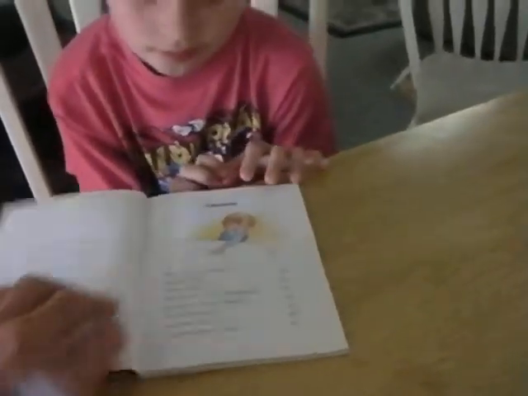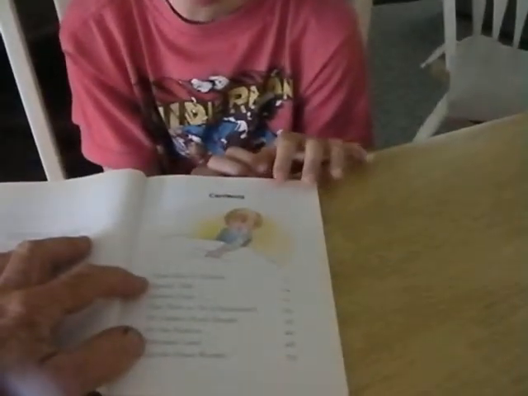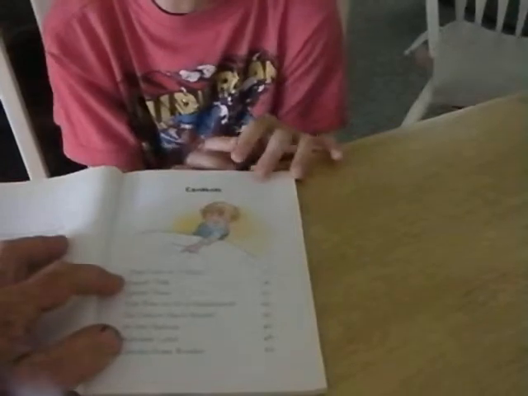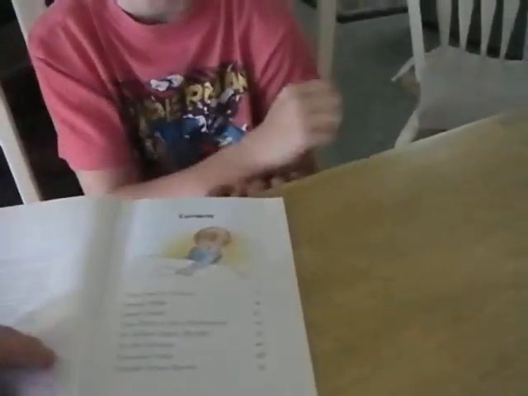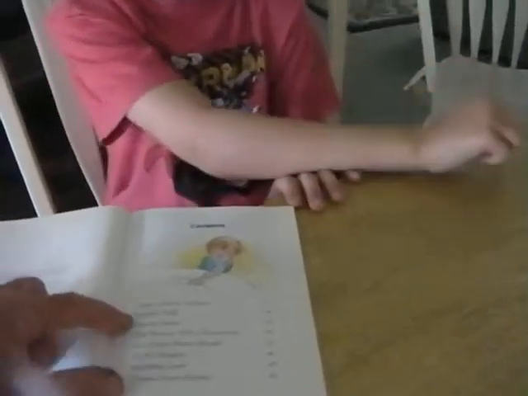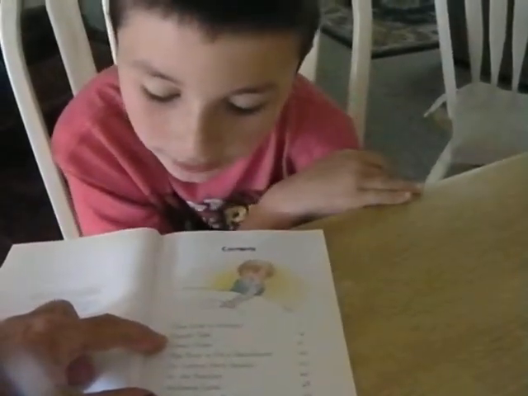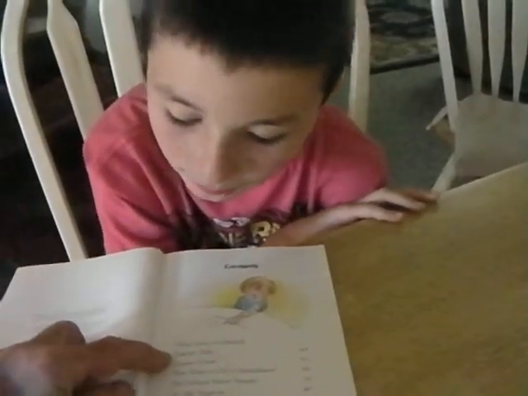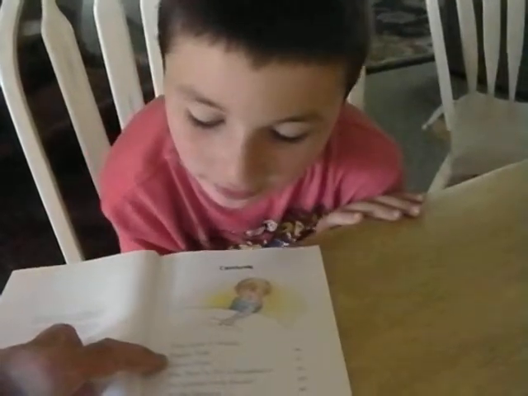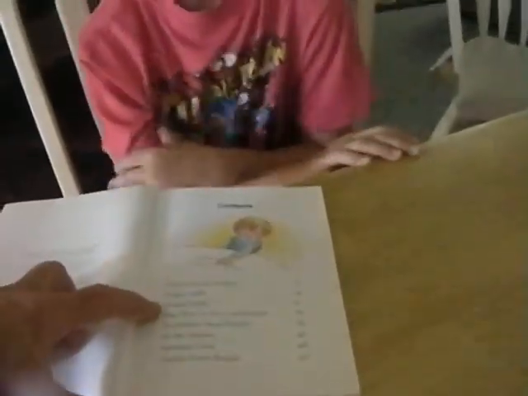Okay. All right, and this is the table of contents, okay? A table of contents tells you the chapters. Okay, so the first chapter says Tina goes to school, page 7. See it? Tina goes to school, page 7. So first chapter will be about Tina. What's the next chapter? Family. Family talk. What page is that going to be on? 14. Good.